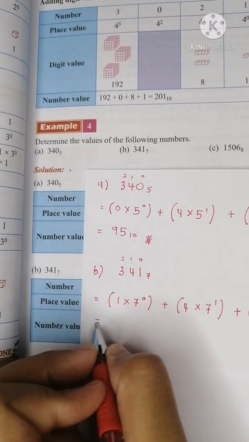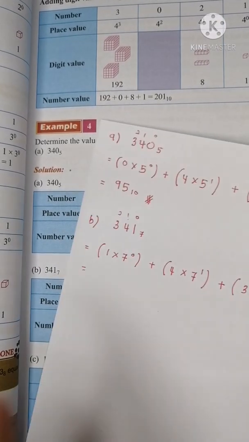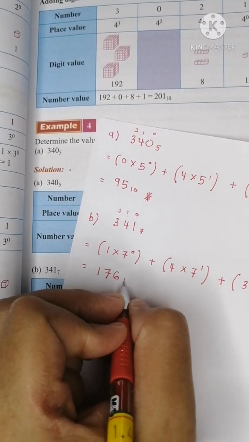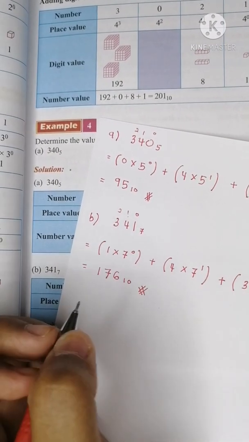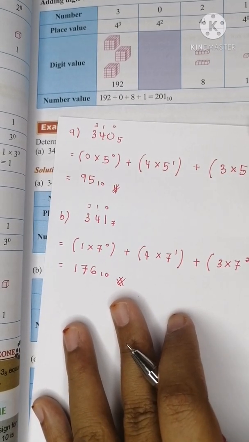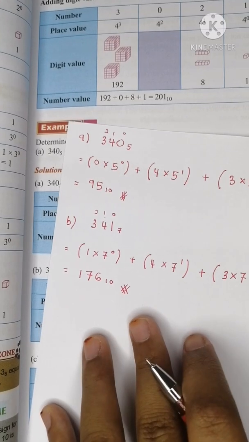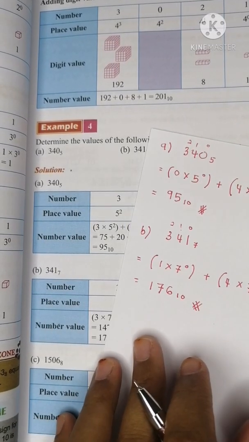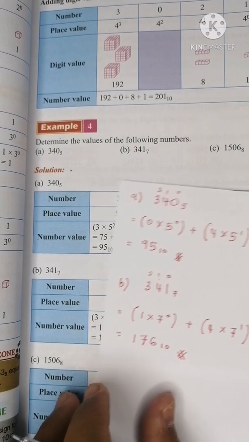Then you calculate, and you will get the answer 176 base 10. I think no problem for this question.